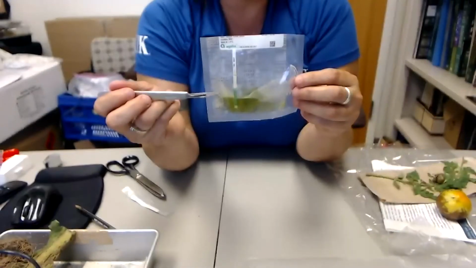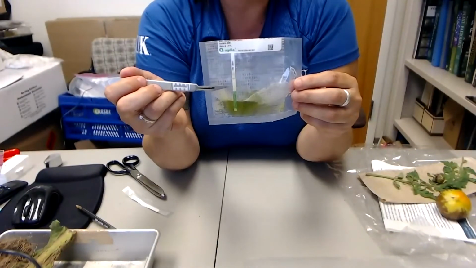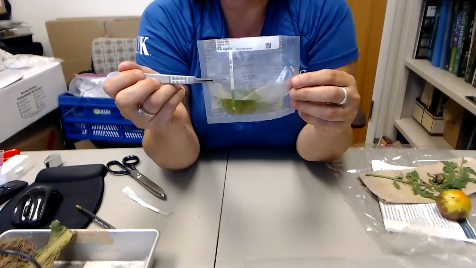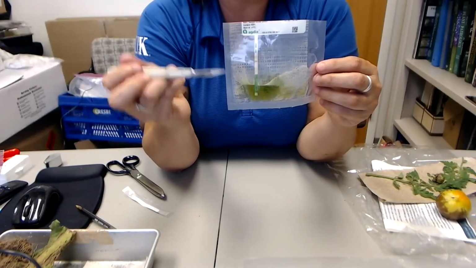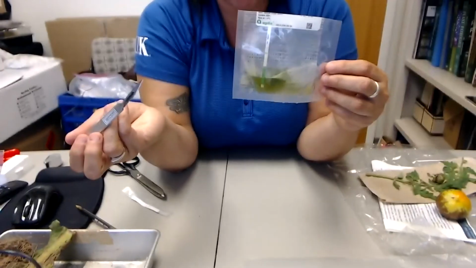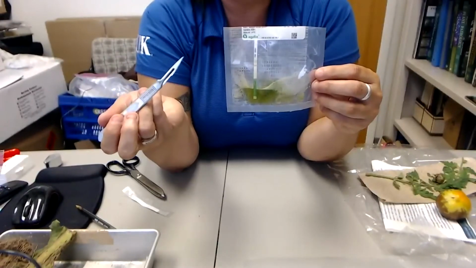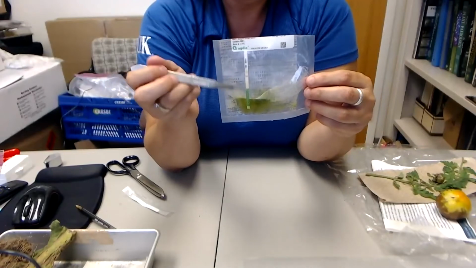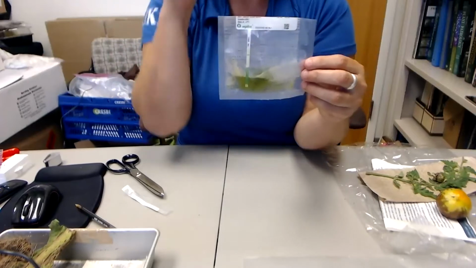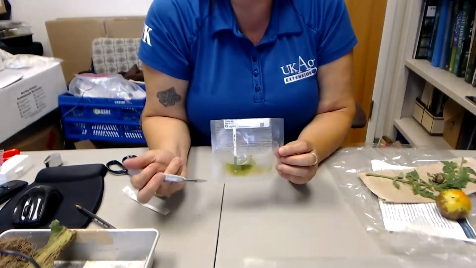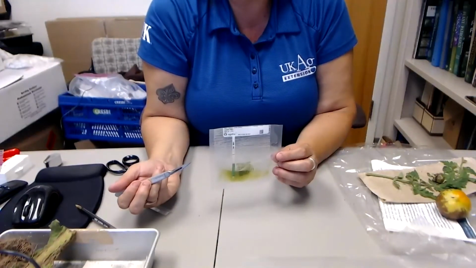I can photograph this if anybody really wants to see it. So there's a positive line here, there is the control. What you need to know when you're doing this is, if the control doesn't light up, it means the kit did not work. And again, this was an expired strip, so I wanted to make sure. And then we have a positive. We had very classic symptoms on that leaf, so we got a really quick positive.